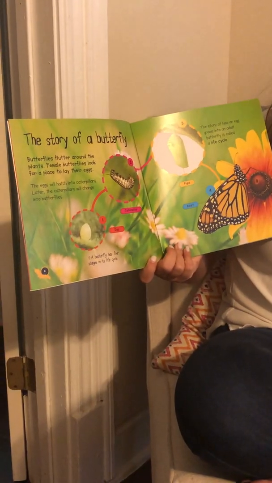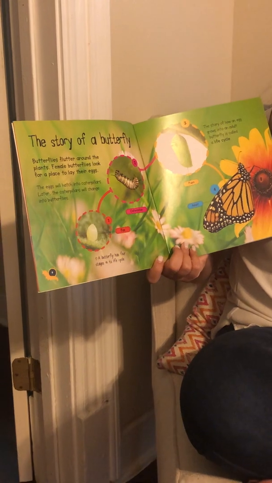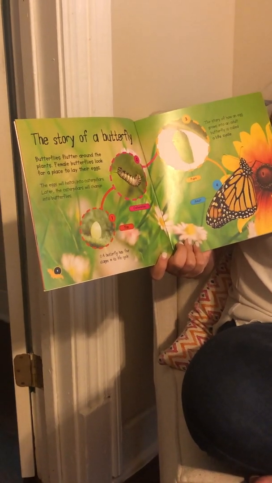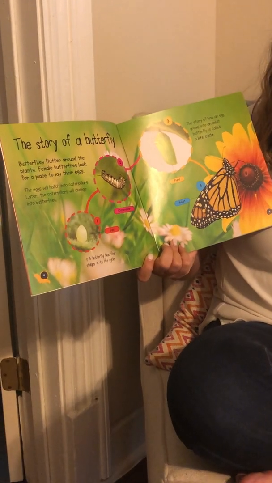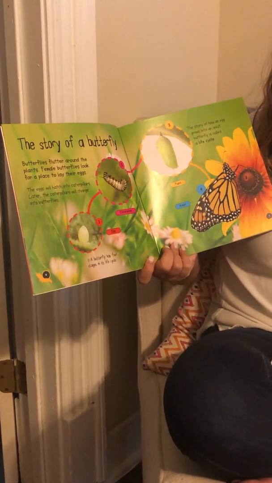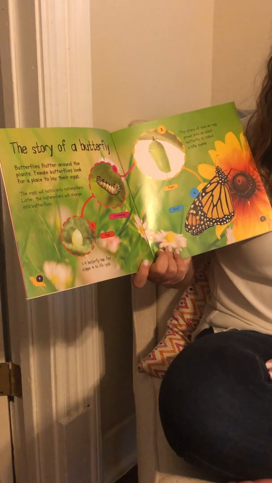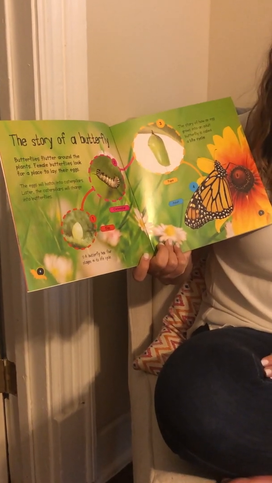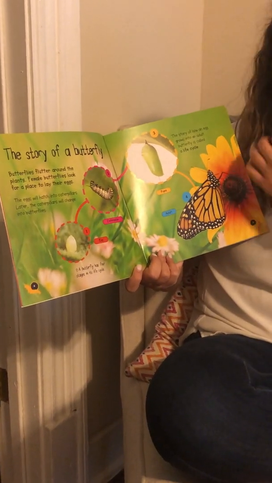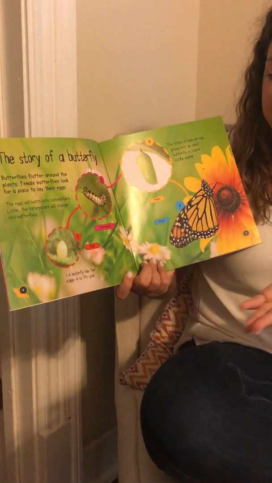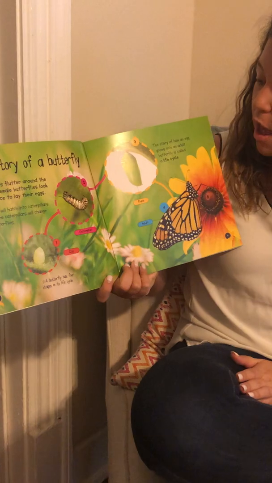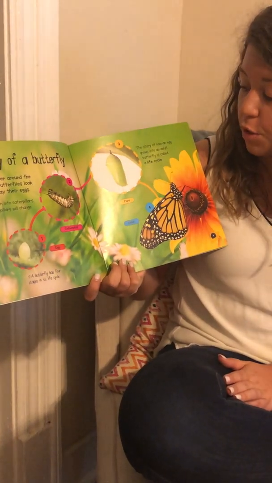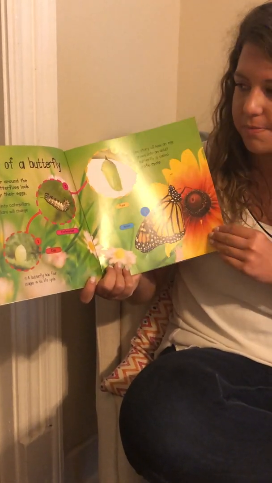The story of a butterfly. Butterflies flutter around the plants. Female butterflies look for a place to lay their eggs. The eggs will hatch into caterpillars. Later, the caterpillar will change into butterflies. A butterfly has 4 stages in its life cycle. Remember we said life cycle is the story of how it starts from birth to growing up and dying and making new life. The story of how an egg grows into an adult butterfly is called a life cycle.